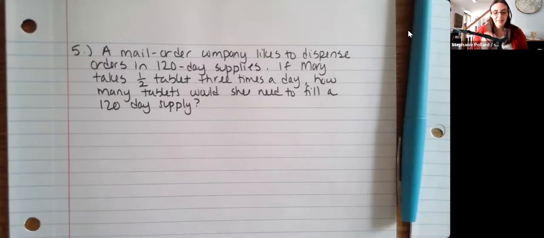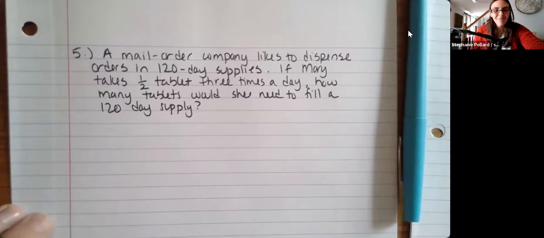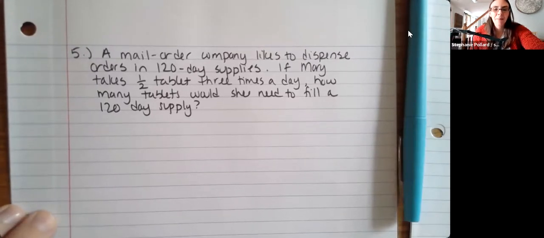I know a lot of times if I have to get medication, sometimes I have to send away for it by mail, certain ones, and they send that to me in a 3-month supply, for instance. Or if I'm shopping for my pets, I often get their flea and tick medication in multiple month supplies. So I think this is, again, a nice applicable problem to what we're doing. So let's read it one more time. A mail order company likes to dispense orders in 120-day supplies. Mary takes a half tablet 3 times a day. How many tablets would she need to fill a 120-day supply?